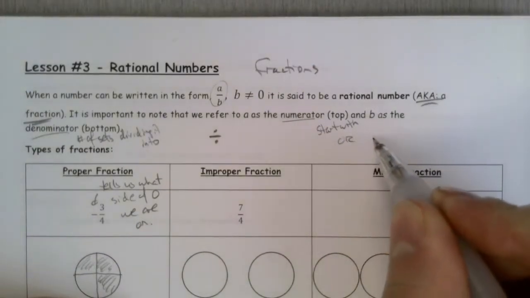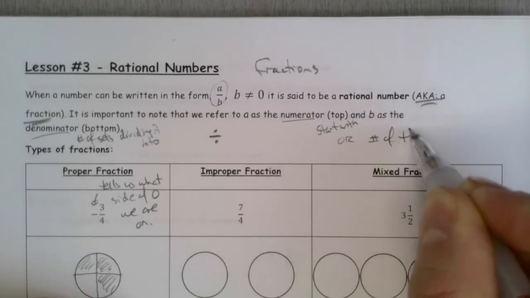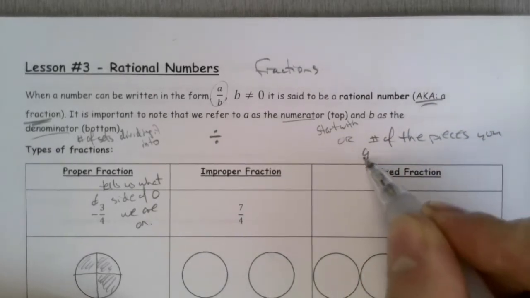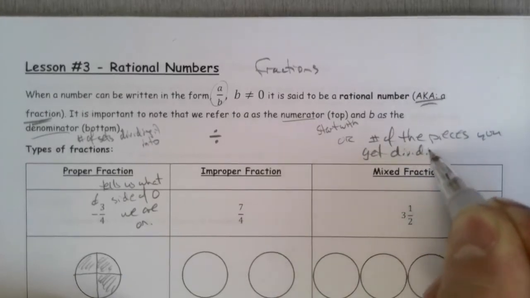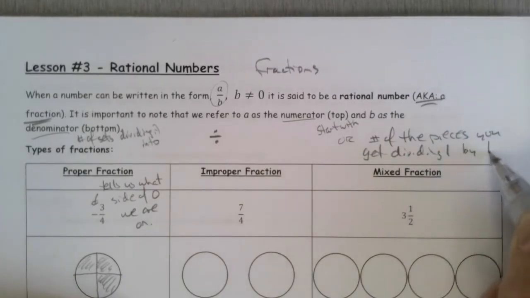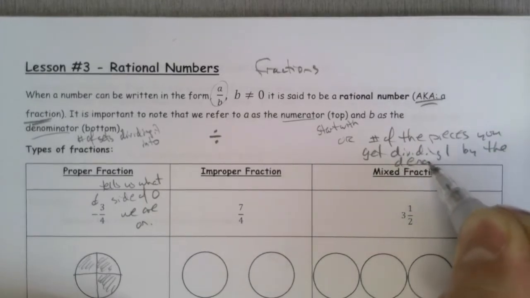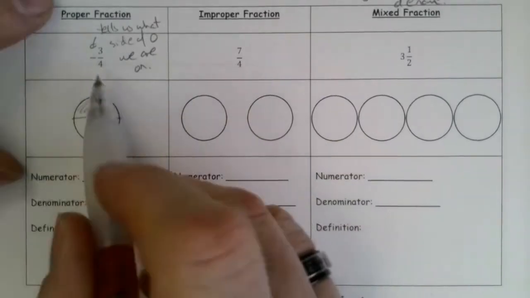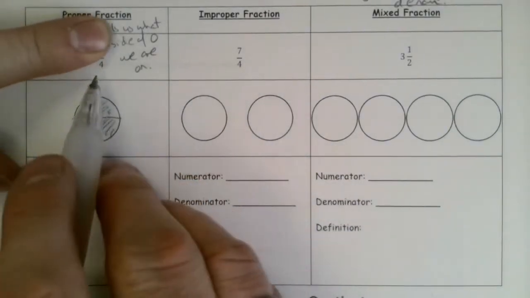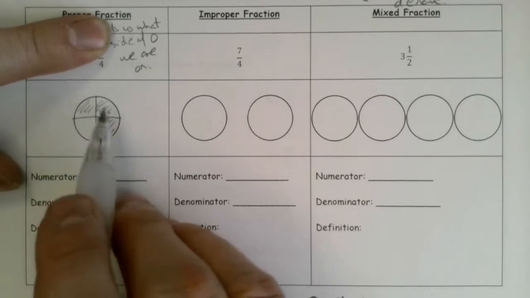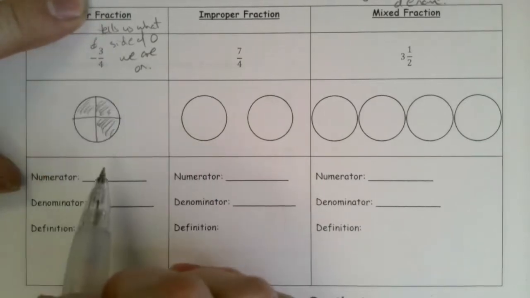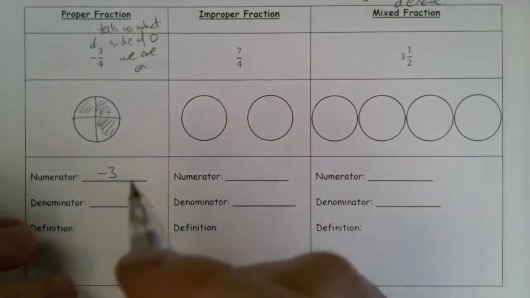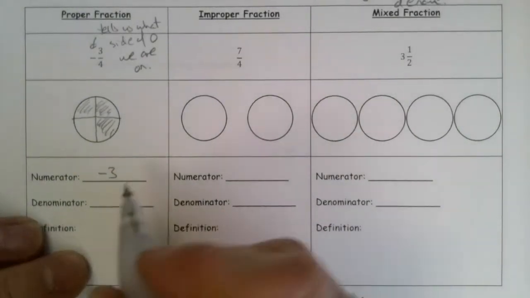Or the numerator is the number of the pieces you get dividing 1 by the denominator. That's what I just did here. I took that one circle, divided it into 4, and I get these quarters, and then I've got 3 of them. So my numerator here is going to be, let's say, -3. The negative can really go wherever I want it to go, but we'll put it on the numerator. That's typically what we do.